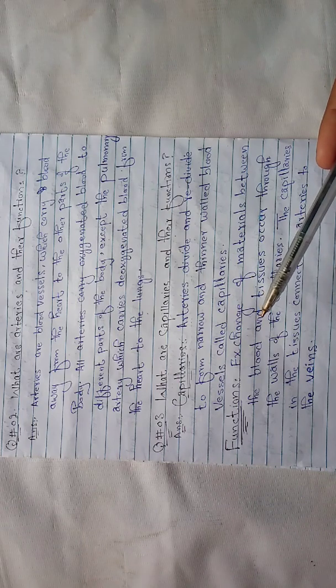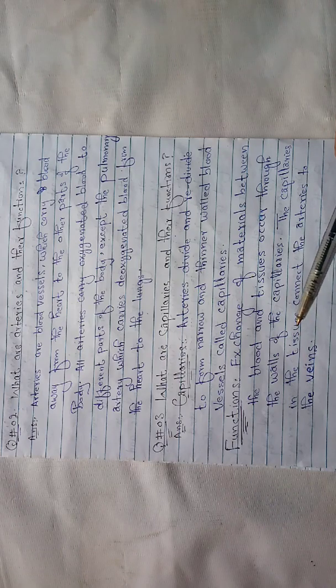So what is the main purpose of capillaries? They provide nutrients and oxygen to the tissues and cells. And the second thing is the waste material and carbon dioxide also from the cells and tissues to the vein. This is an important concept about the capillaries. So it means that there is exchange of material between the blood and tissues.